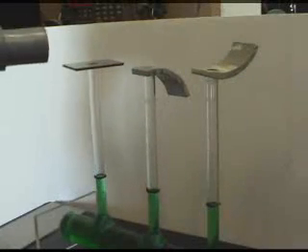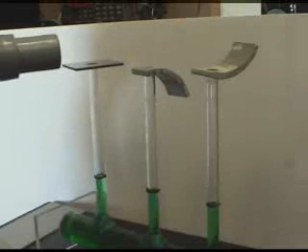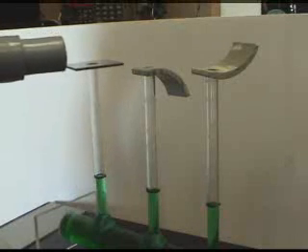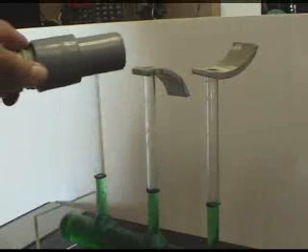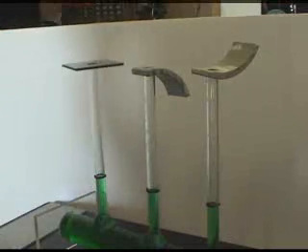Okay, now I'm going to direct a high-speed stream of air over this manometer tube with a flat plate on top and see what the pressure is, and then I'm going to direct it over this curved tube. Let's see what happens.